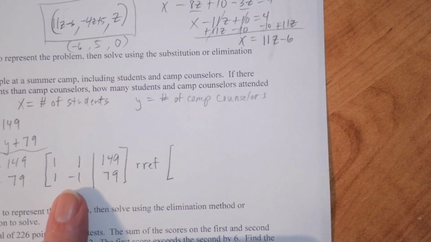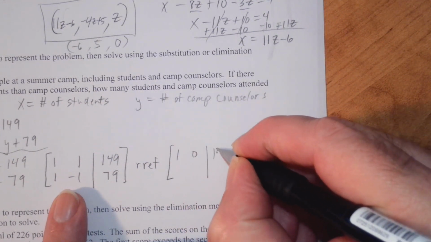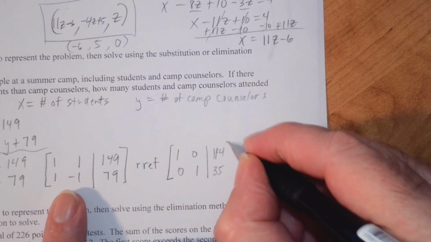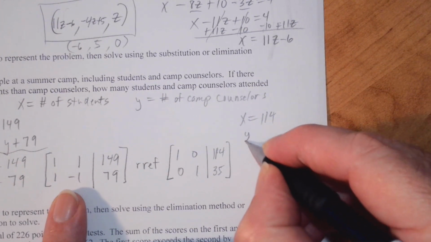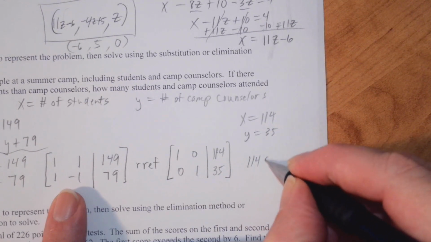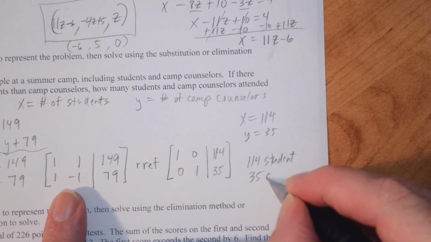And so we got 1, 0, 114, 0, 1, 35. That means x is 114. Y is 35. So there's 114 students and there's 35 counselors.